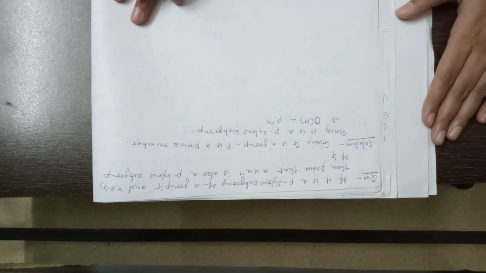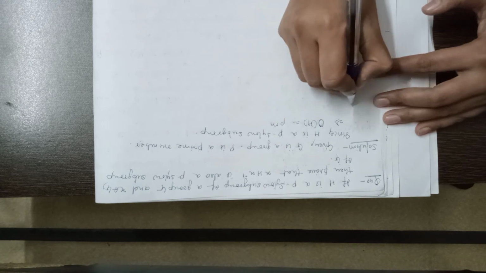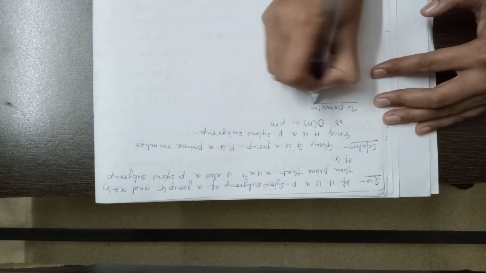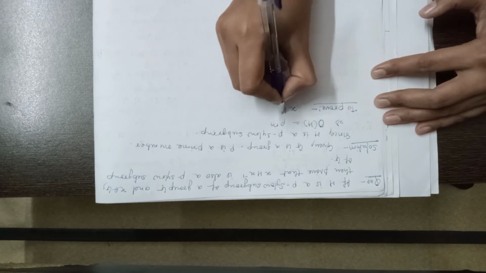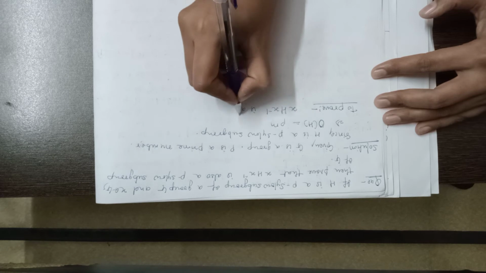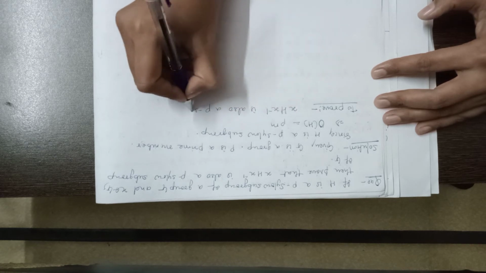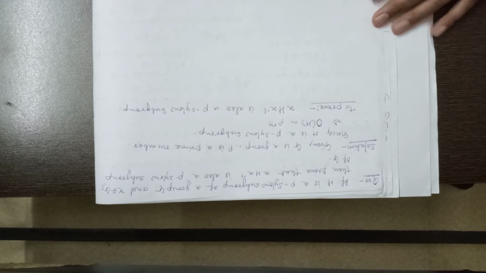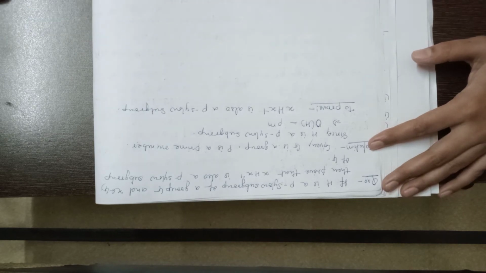Now you have written what is given here. Then we have to write what we have to prove. We have to prove that X inverse is also a p-Sylow subgroup. That means, in order to prove that, you need to prove two things.